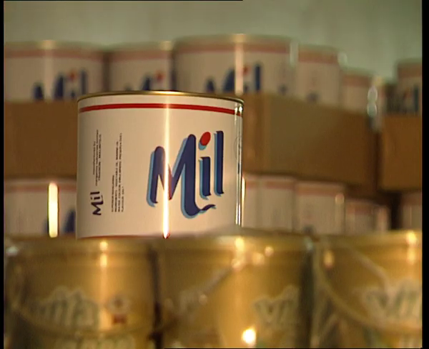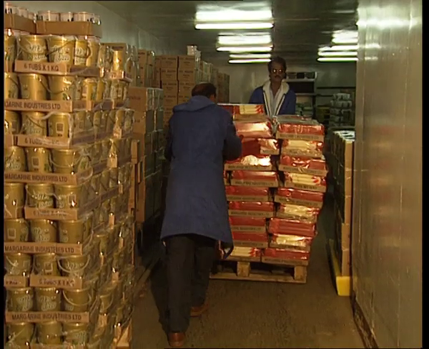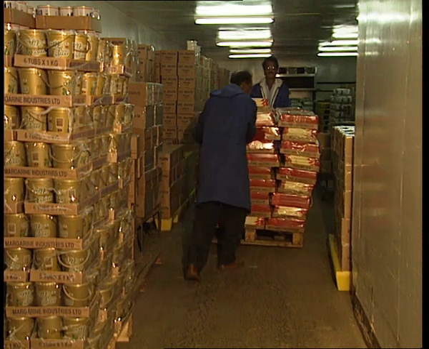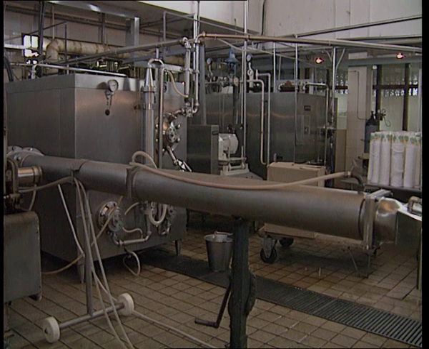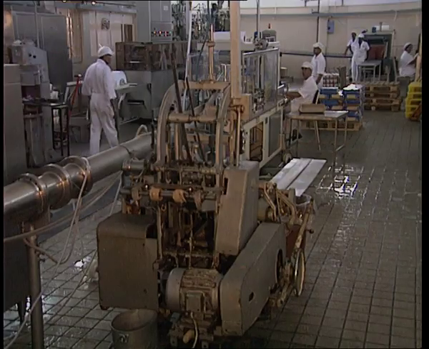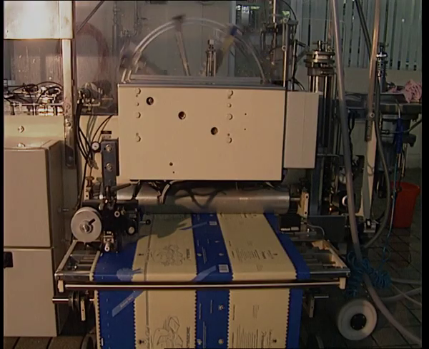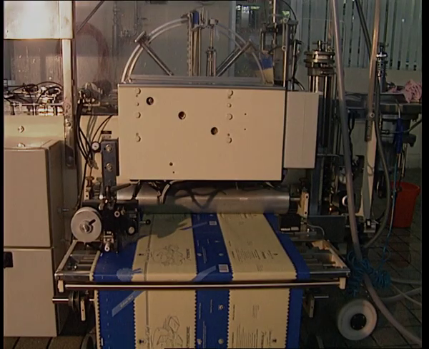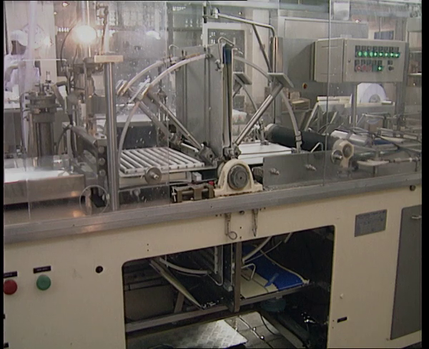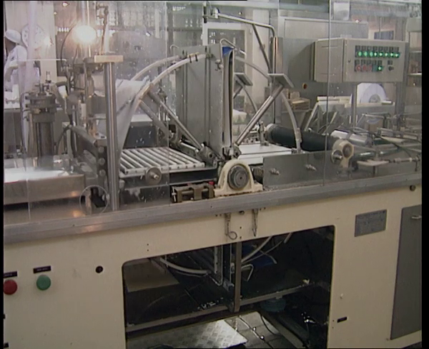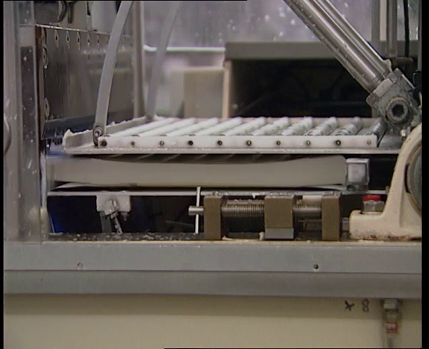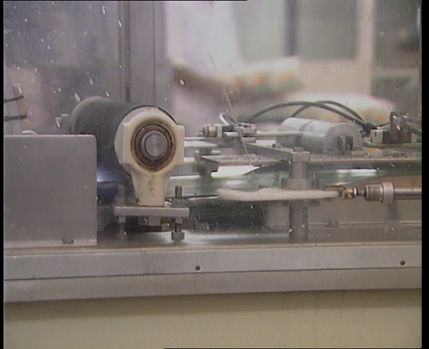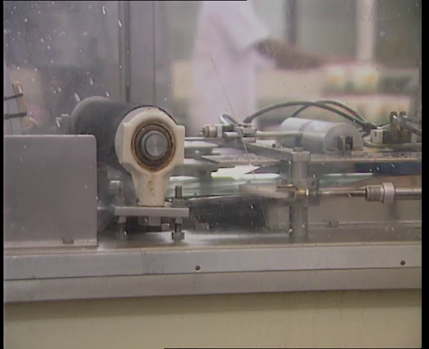Margarine is also prepared for industrial use and exists in bigger packages for confectioners, bakers, and the hotel trade. This is the filling and packing line for industrial margarine. The machine forms about 9,000 slabs per hour, which are wrapped in their appropriate paper containing details of the ingredients, the weight, and the type of pastry which can be made.